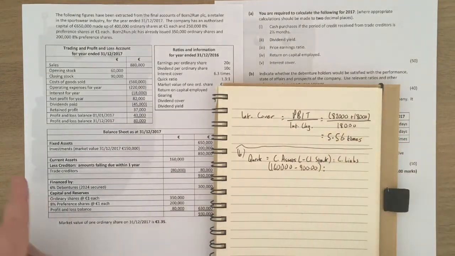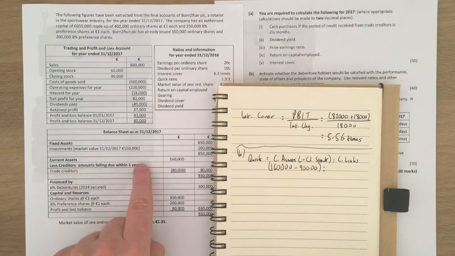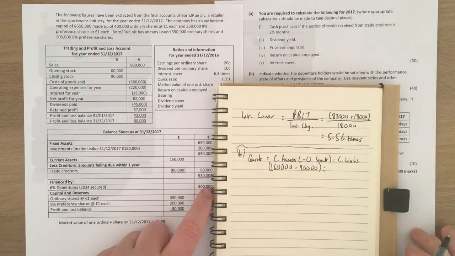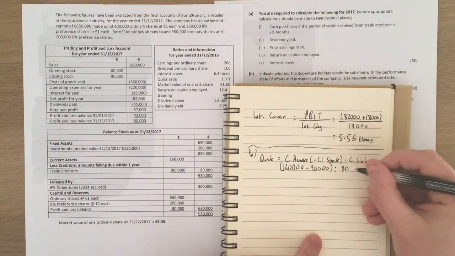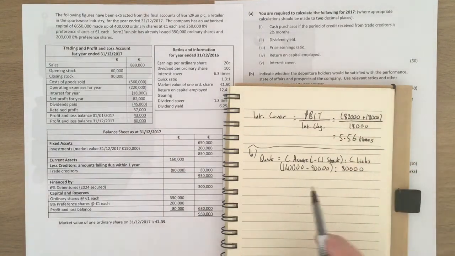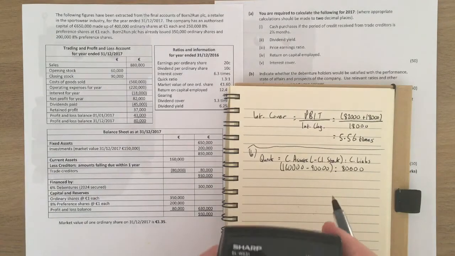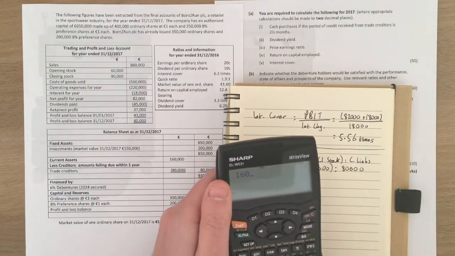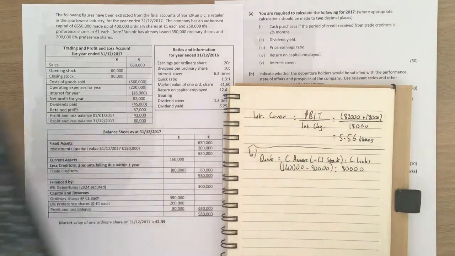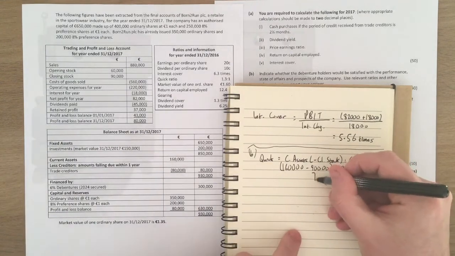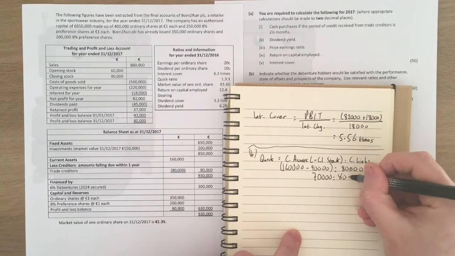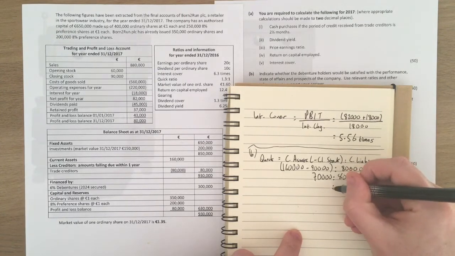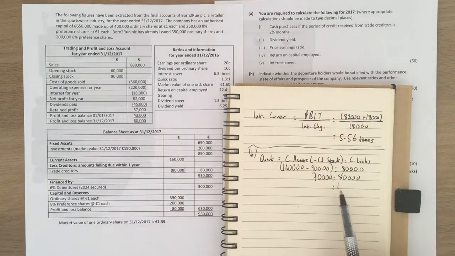And that is to current liabilities. And they've just given me, there's no others apart from the trade creditors there, so just 80,000. So 160 take away 90 is 70,000 euro, to 80,000 euro. And we always give this as a ratio to 1.